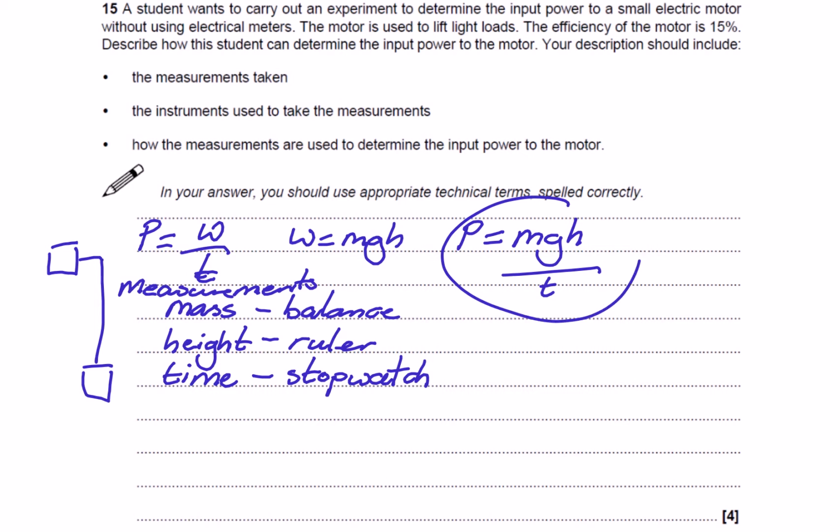And I've already worked out how to do the power, but it's saying up in the question that the efficiency of the motor is 15%. So this power here is going to represent the 15% of the power that I'm going to put in.